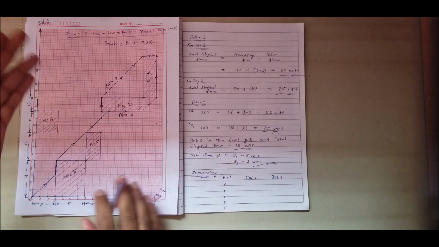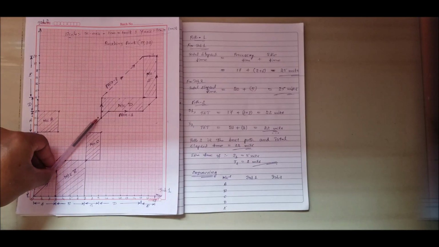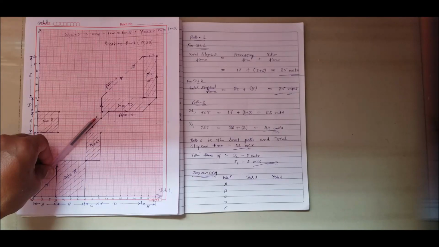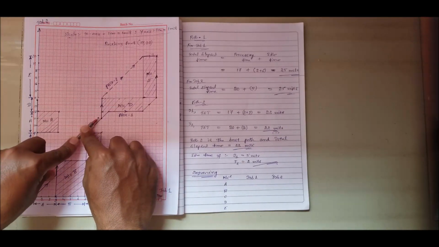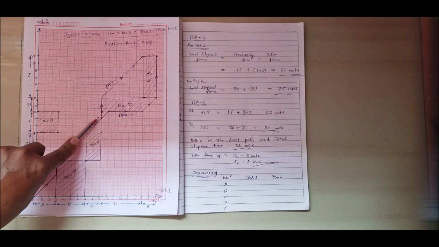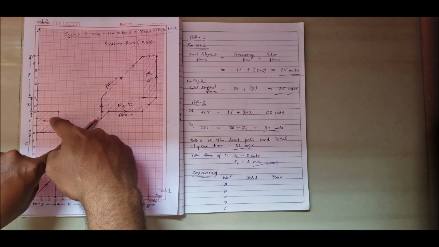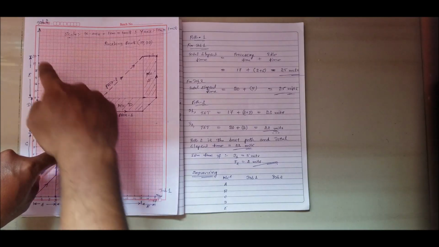So therefore, I am having path 2 here. Moving like this, now identify the machine, whether it is lying towards job 1 or job 2. Now this is the path for us. I am using the reference of path 2. So for path 2, machine A is towards job 2.